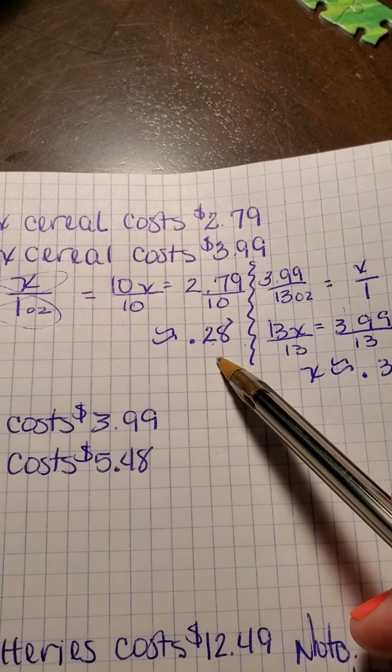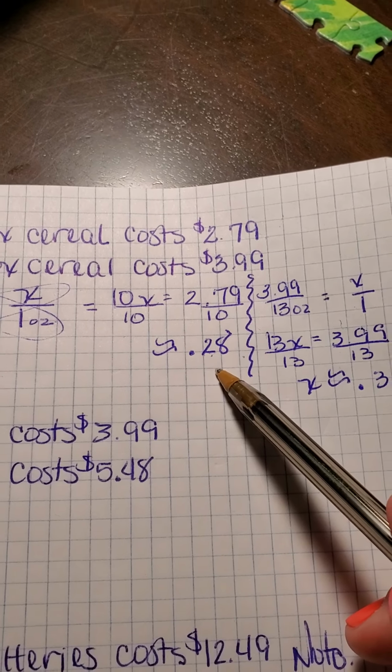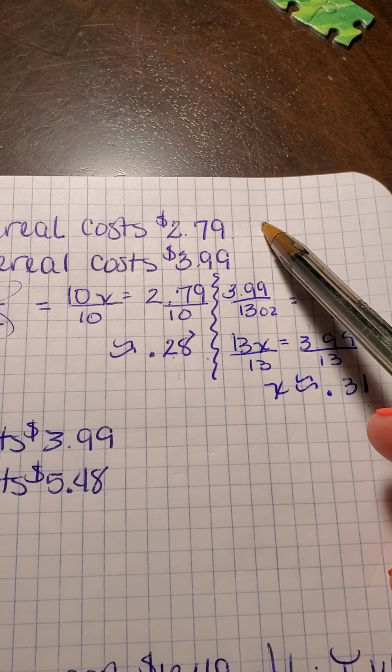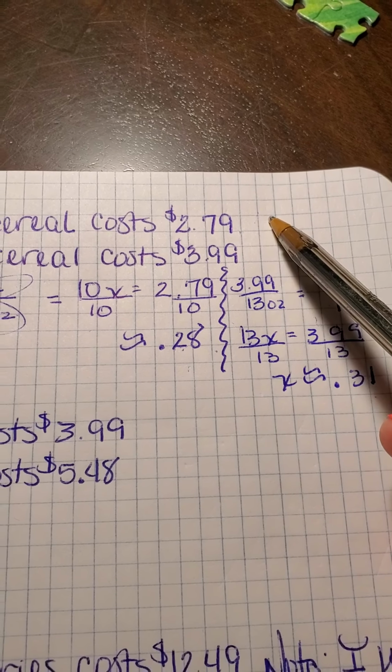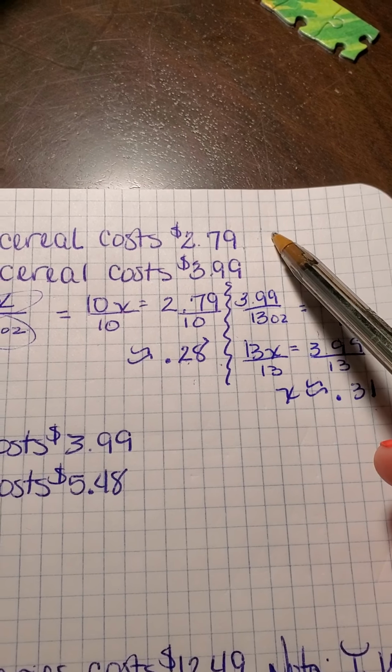So which one should you buy? You should buy the one that's $2.79, because in this case, that one is the better deal.